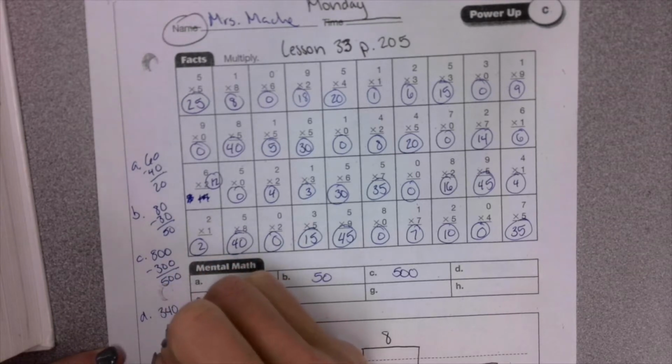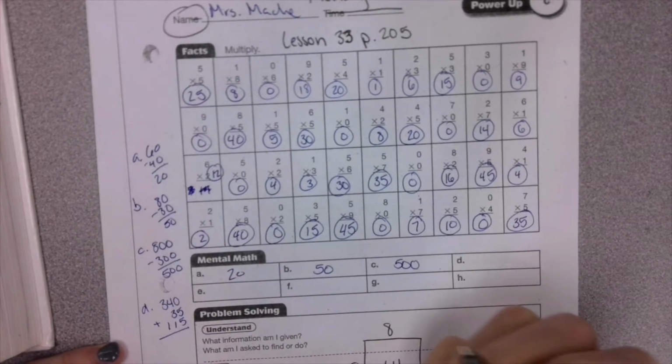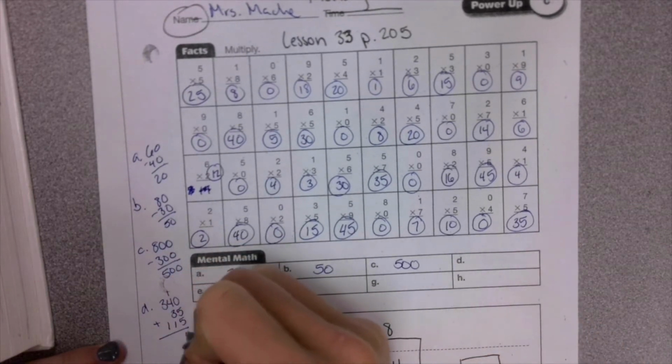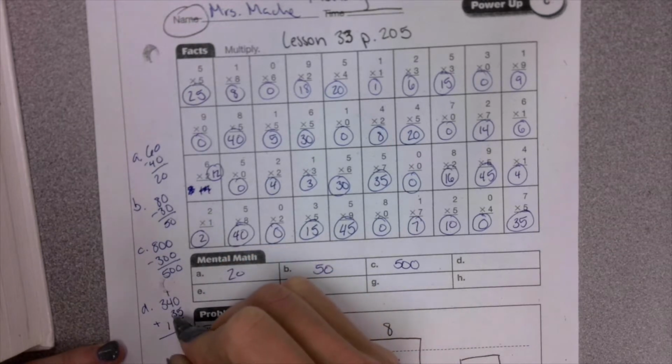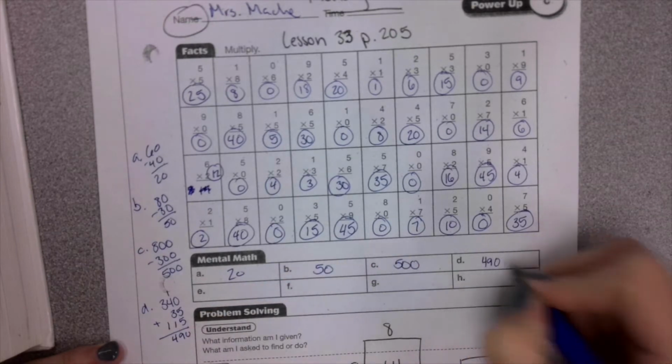340 plus 35 plus 115. 5 plus 5 is 10. 1 goes up, 0 comes down. 1 plus 4 is 5, plus 3 is 8, plus 1 is 9. 3 plus 1 is 4, so you get 490.